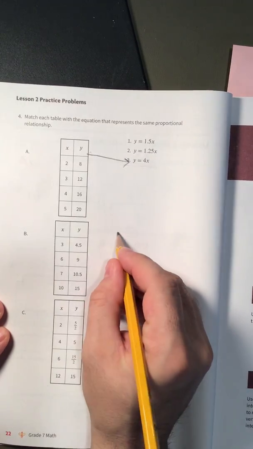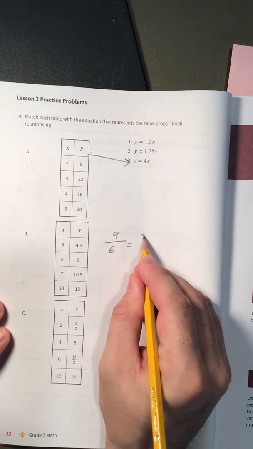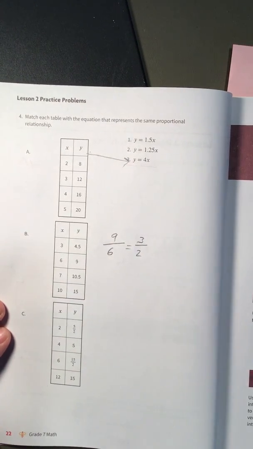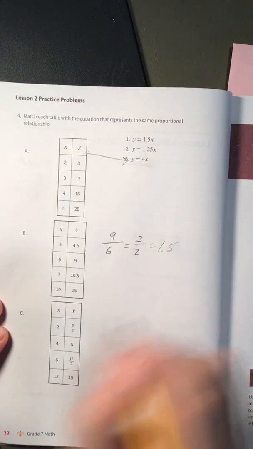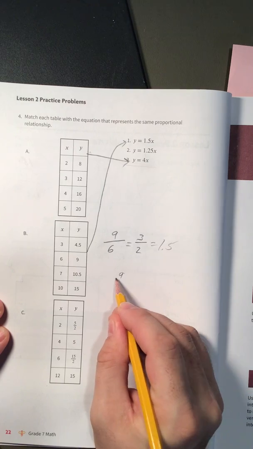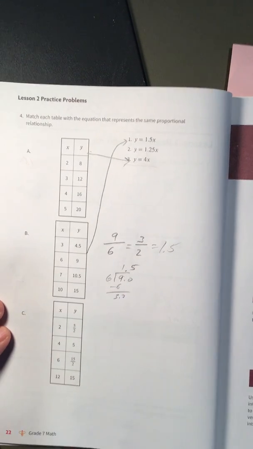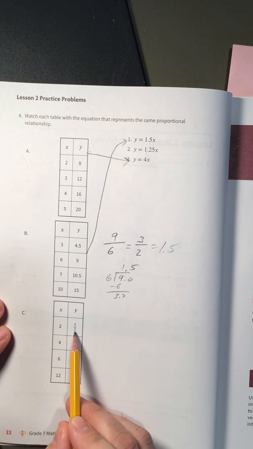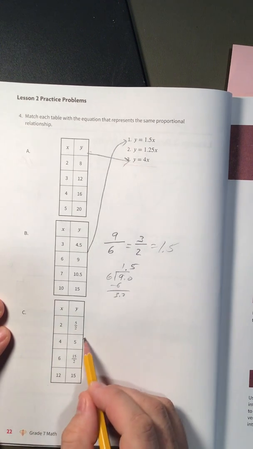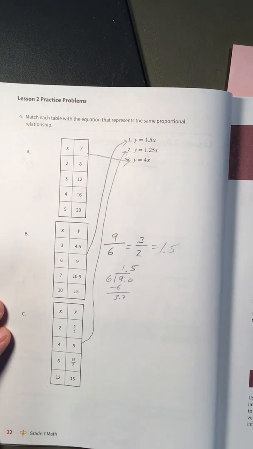Let's just take 9 divided by 6. I'm going to write it as a fraction. 9 divided by 6, I could reduce by dividing by 3, and I get 3 over 2. 3 divided by 2 is 1.5. So that is going to match up with that one. I could have just divided 9 by 6 and gotten 1.5 as well. Either way, it doesn't matter. And that means the last one, 5 over 2, or 2.5 divided by 2, 5 divided by 4, and so on, is going to give you number 2, y equals 1.25x.